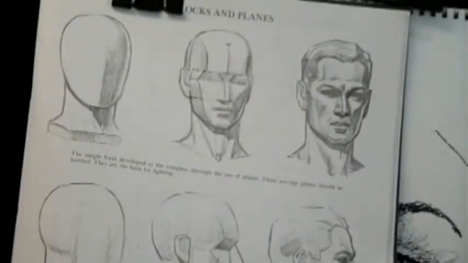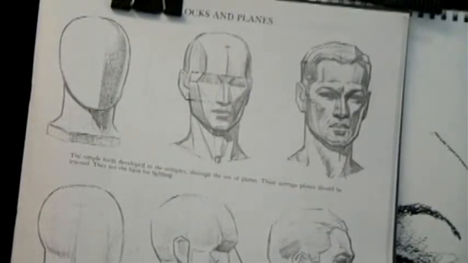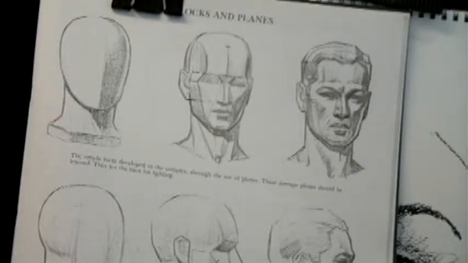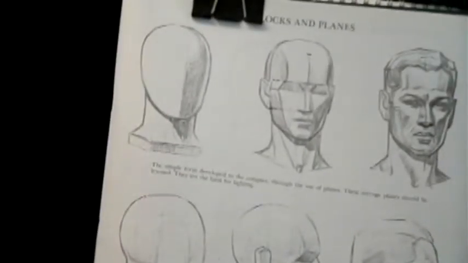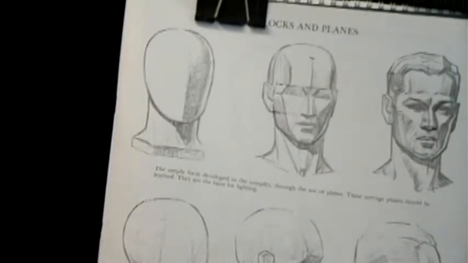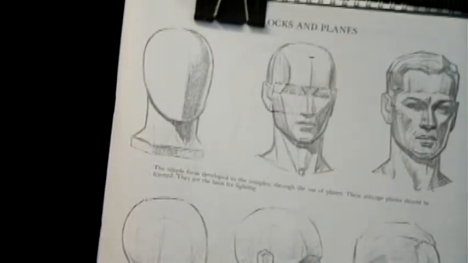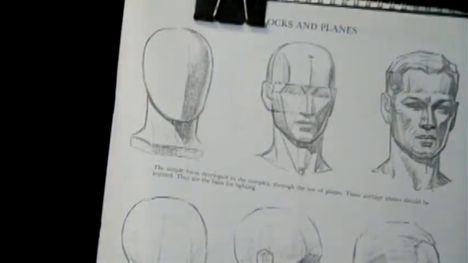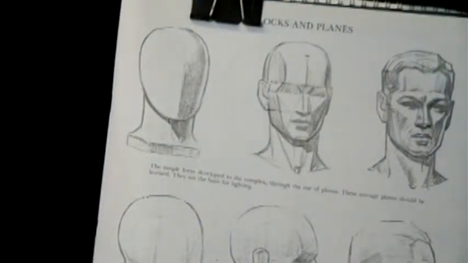As far as shadowing, there are certain shadows that are on every person's face due to the bone structure that's common to everybody.